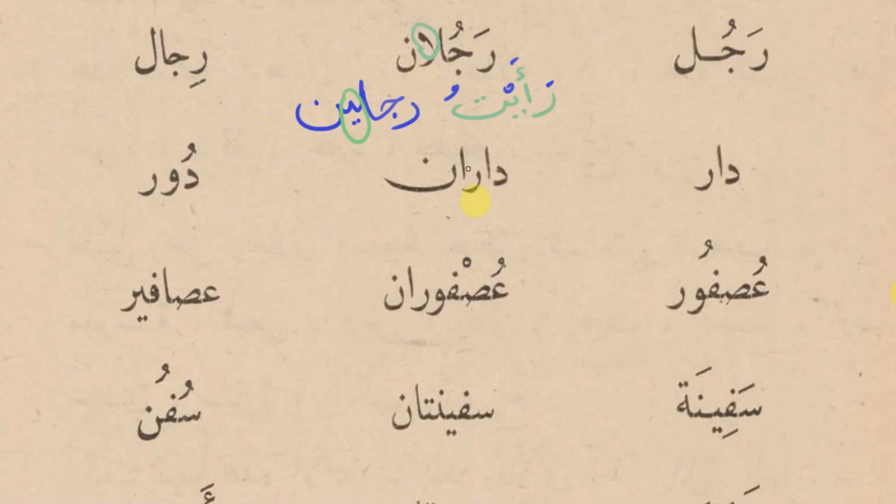So notice here, this is a type of dul. So notice here, this is the singular. Dar, which means a house. Usfur, which means a small bird. Safina, which means ship. Notice here, safinatan, usfuran, daran. Notice this a, this a, this a. You will see it like this, or you will see it like رجلين here. It changes depending on its position.